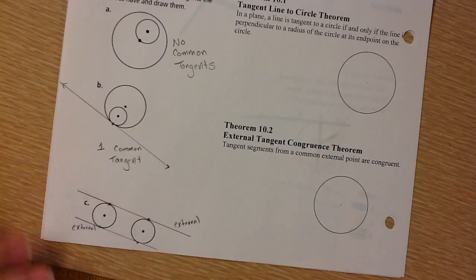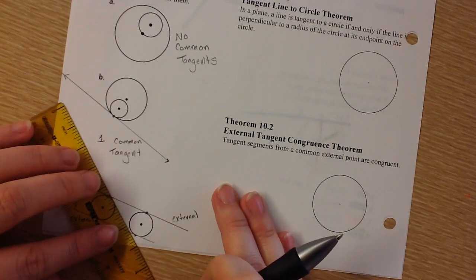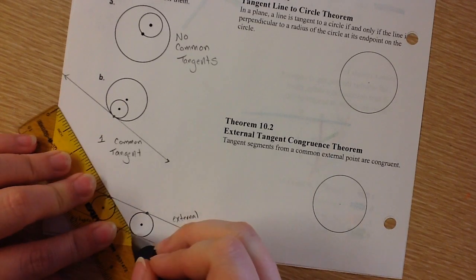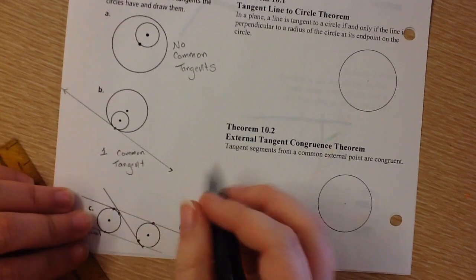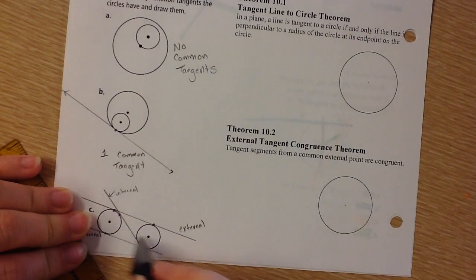So there's two. But I could also crisscross here in the middle, meaning I can draw one that goes between the two, like this. Tangent there, tangent here. This one is internal because it's in between the two circles.